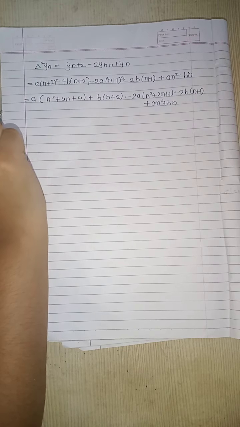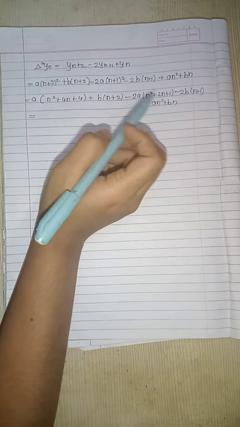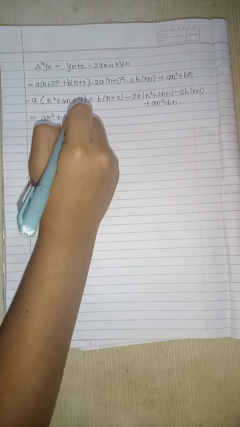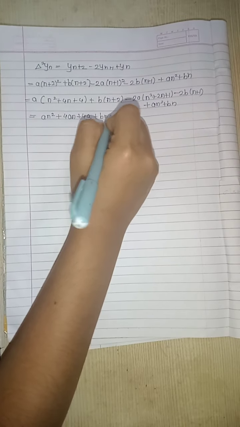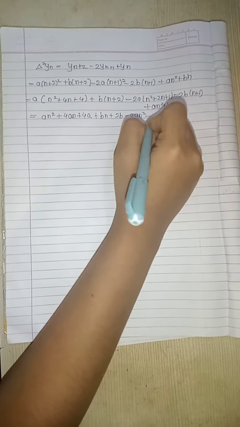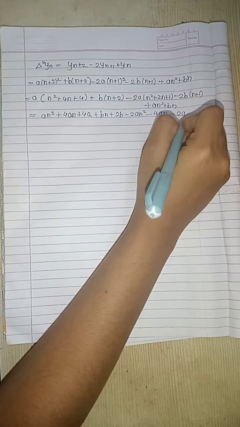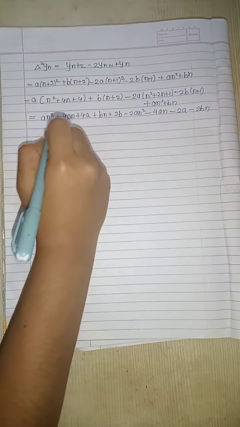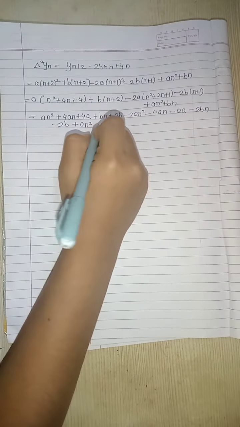So this will give you an^2 + 4an + 4a + bn + 2b - 2an^2 - 4an - 2a - 2bn - 2b + an^2 + bn.